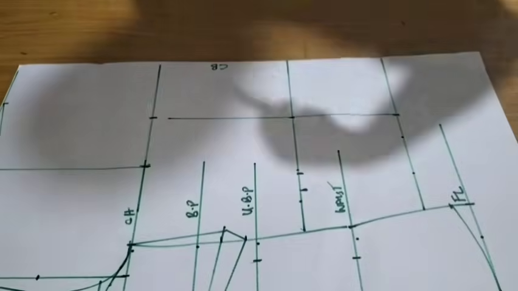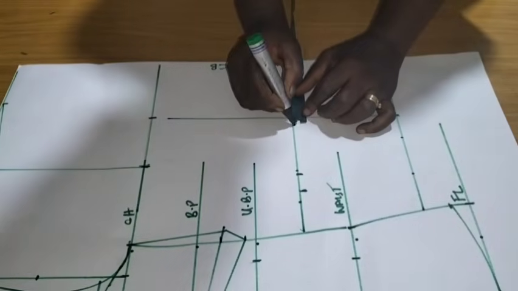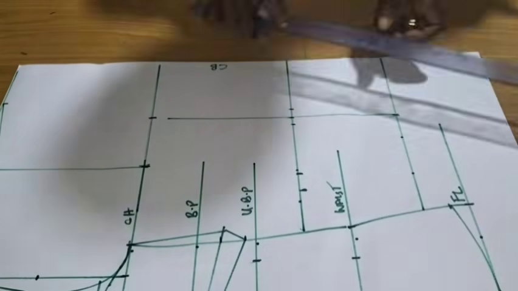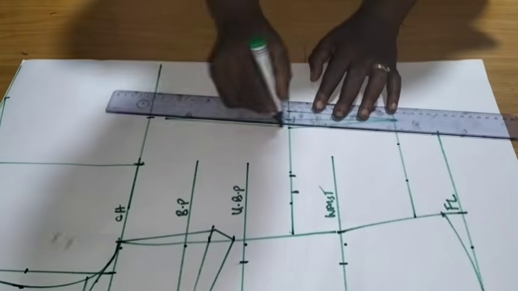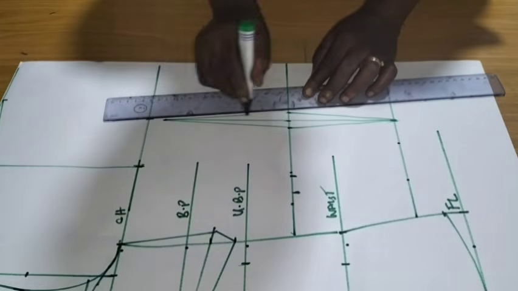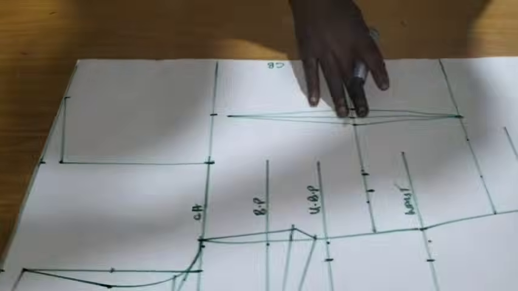So this is the dart leg. I'm going to share my dart by 0.5, 0.5. Then we'll connect it all the way down like this. That is it for the dart.